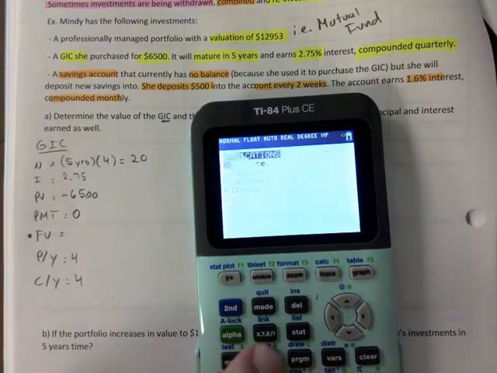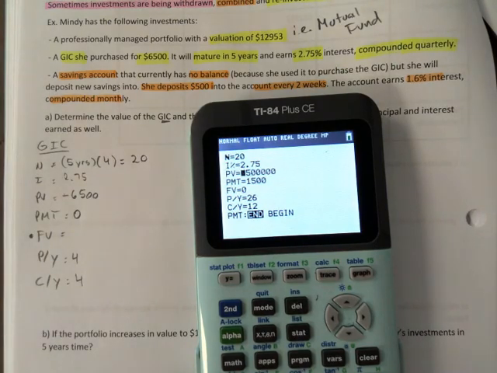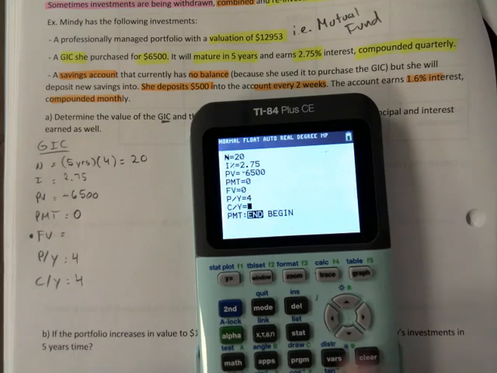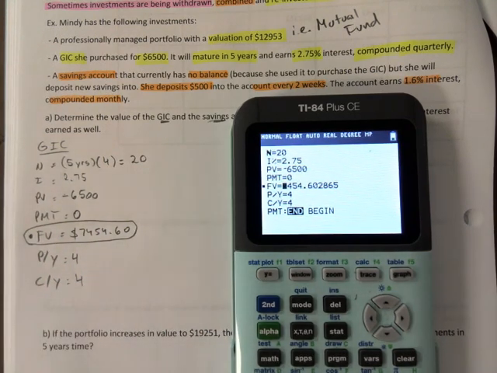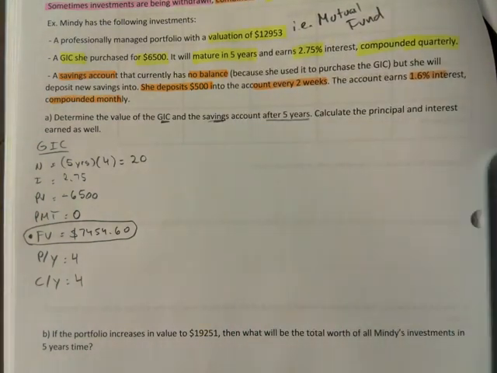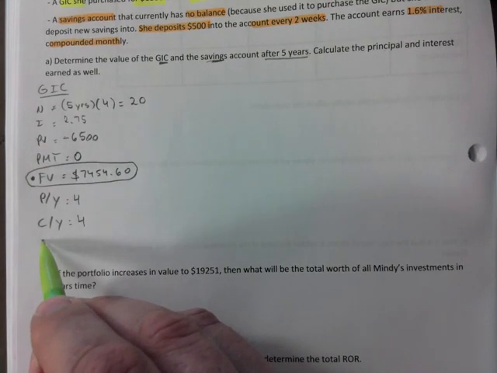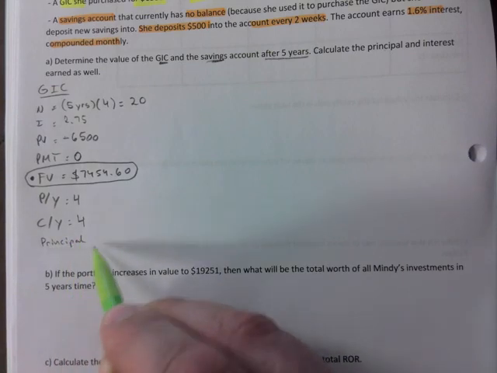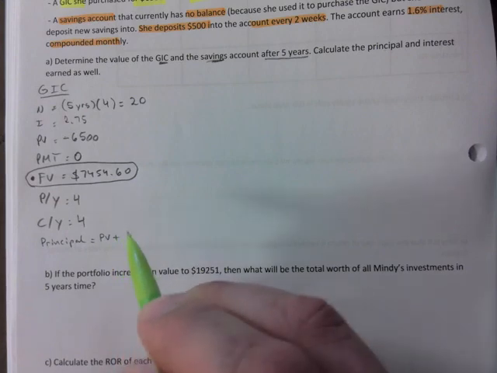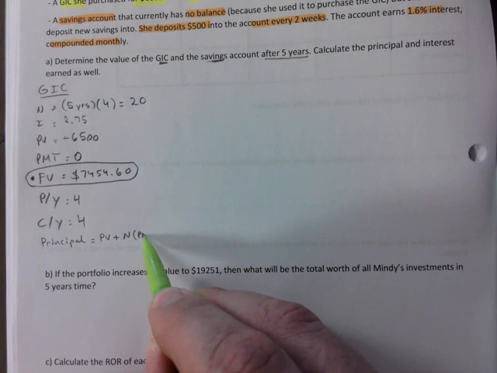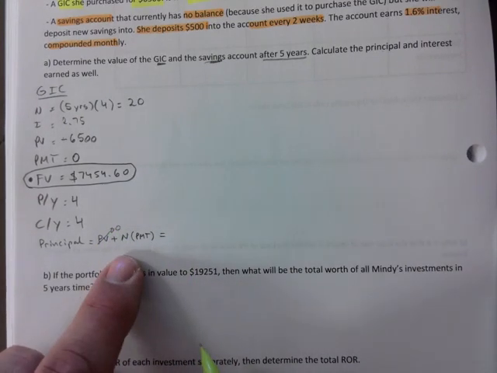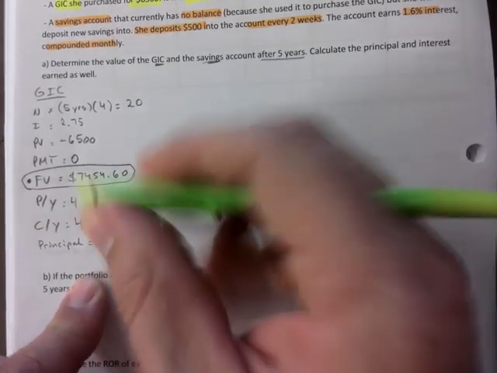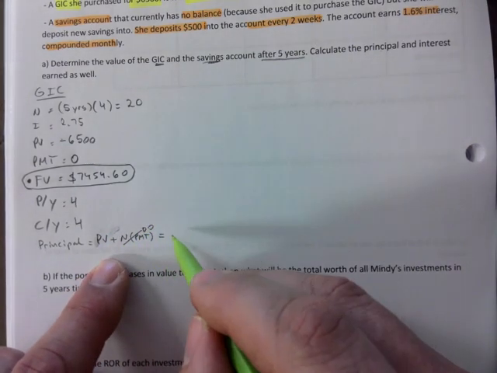So let's figure that out. Let's figure out the future value. And there it is, 7454.60. Let's calculate the principal for this one. Principal is basically present value plus n times payments. It's how much you've invested in this case. We know that present value is just 0. Sorry. Oops. Sorry, guys. Present value is not 0. It's 6,500. But there are no payments. That's 0. So this is just 6,500.